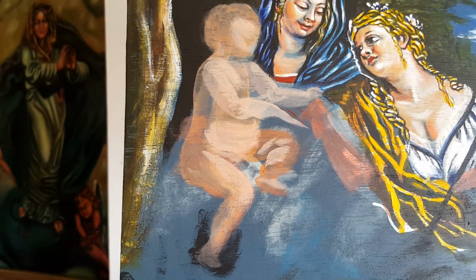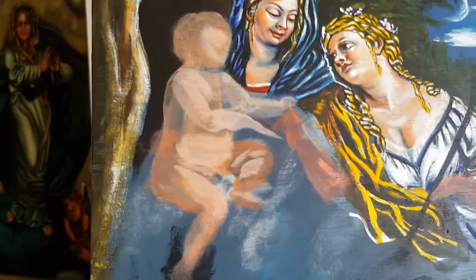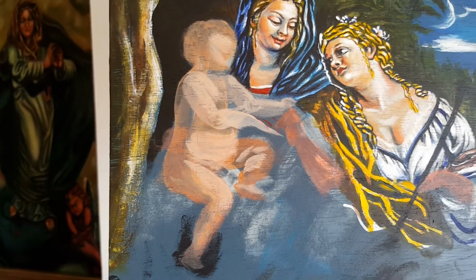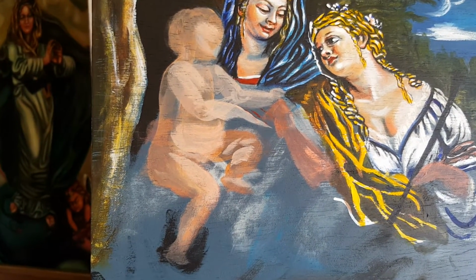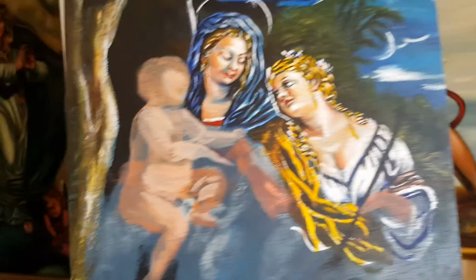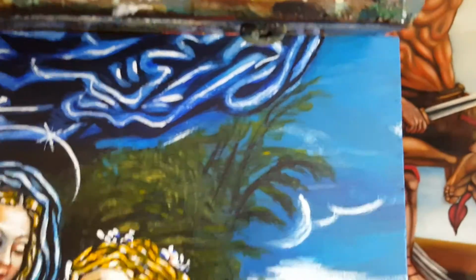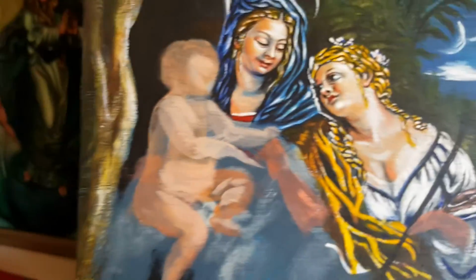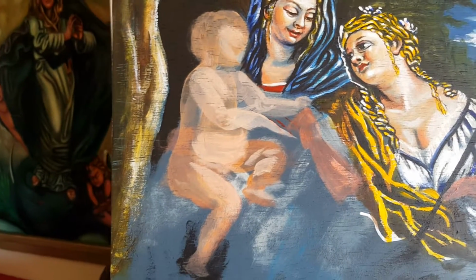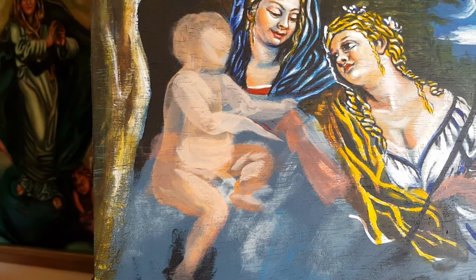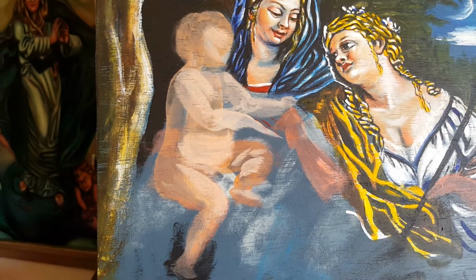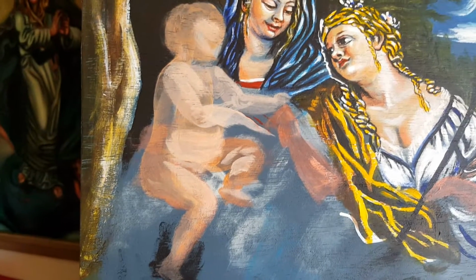My child here, for example, is not just silhouetted. I'm already in the process of applying the brighter areas where the sun or the light hits his body first. In this case, I have my son coming from top right, so all the lighter areas are going to be the areas lit by the light coming from top right.